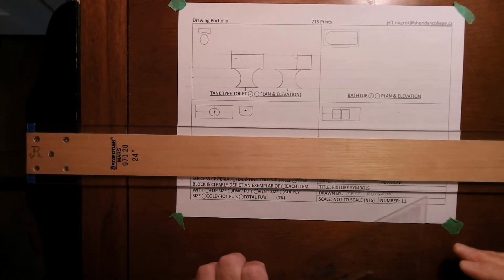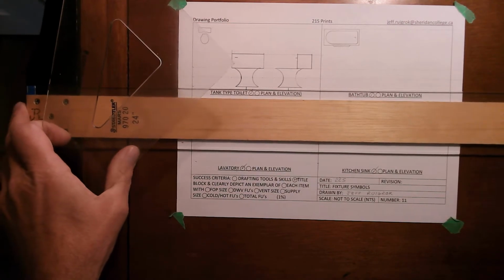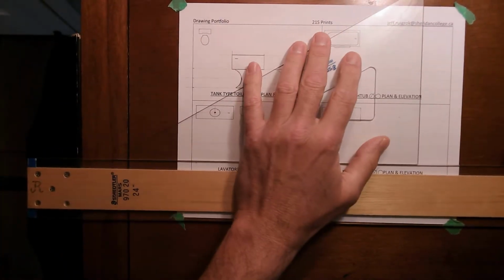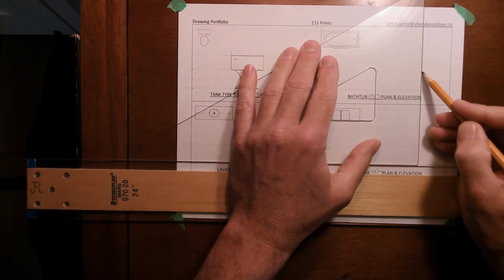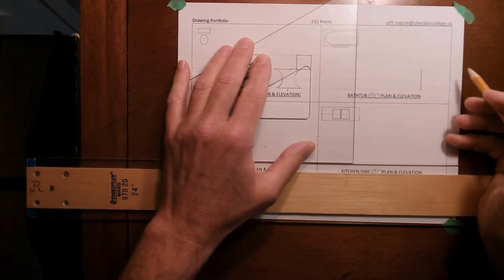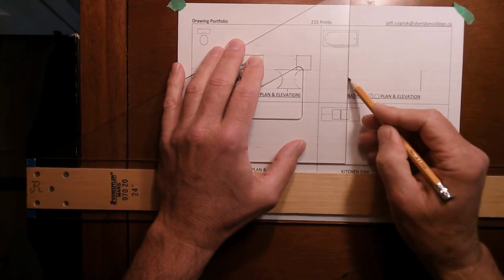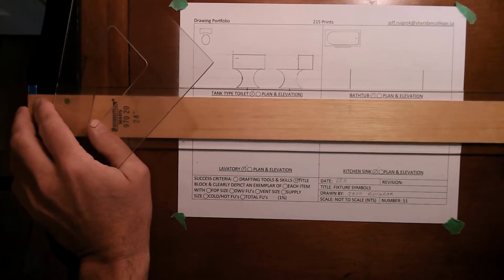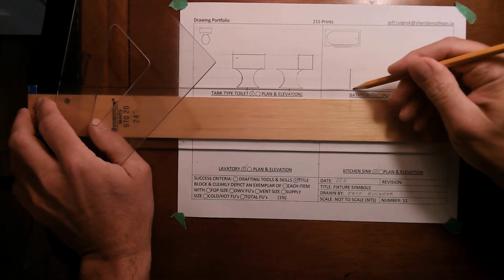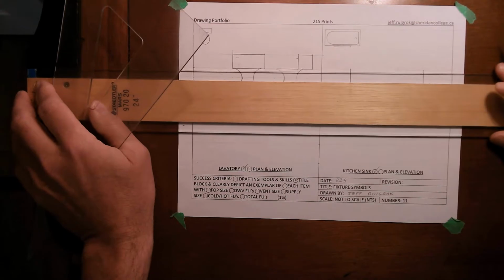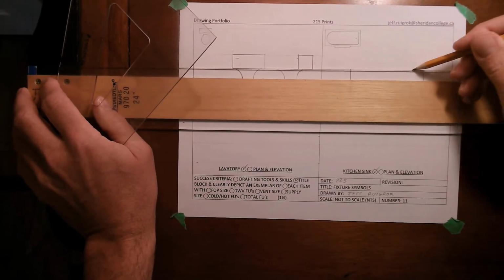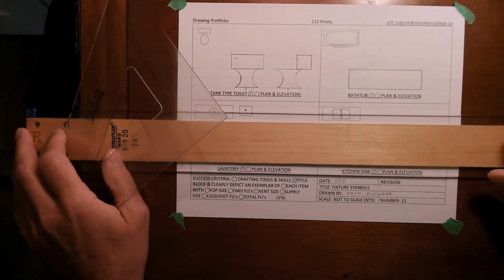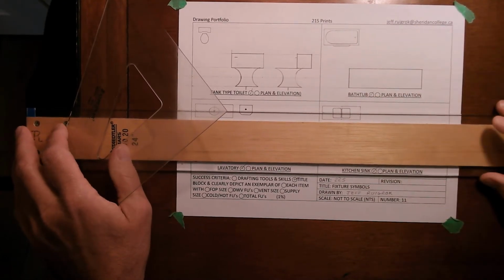Bathtub's almost easier. Because it's truly just a rectangle. And then you can always draw the waste. Remember, I had a right hand drain on here.